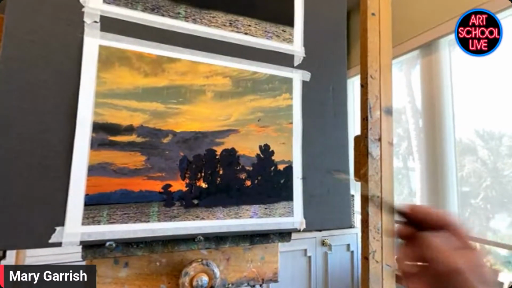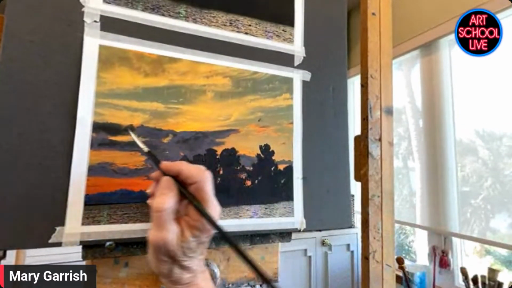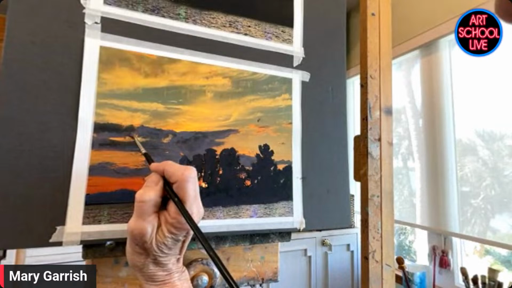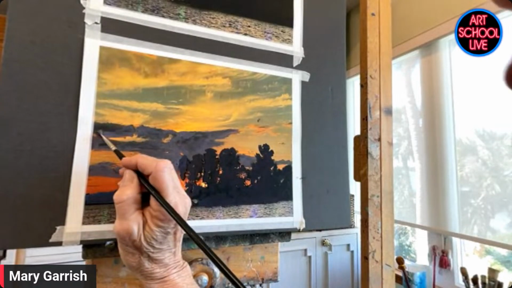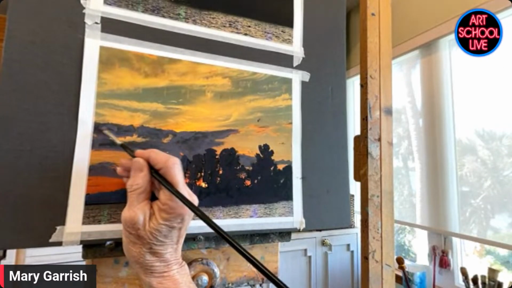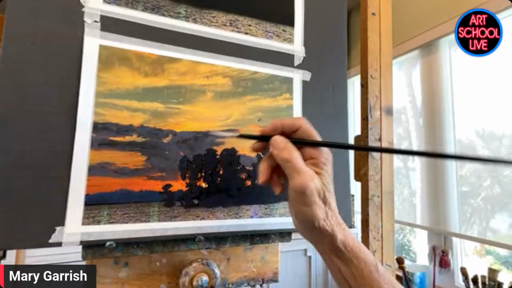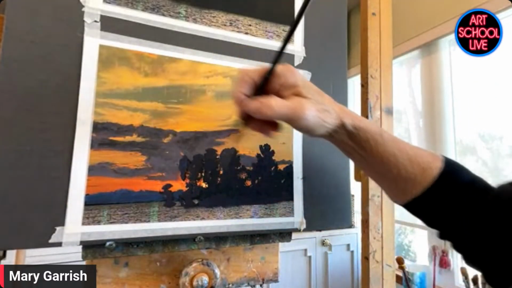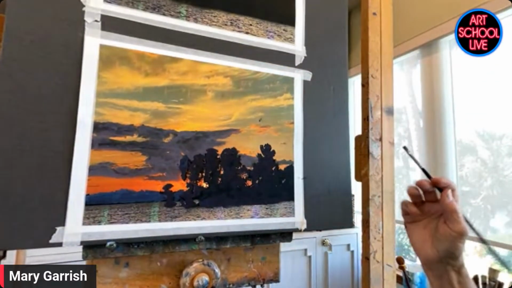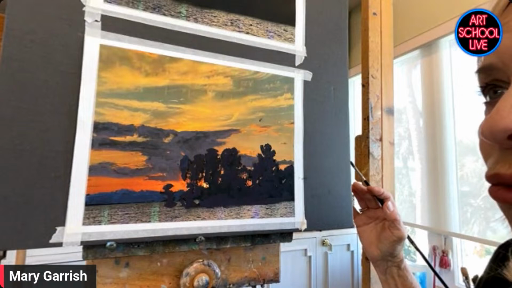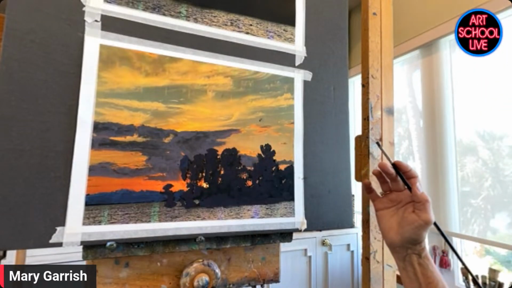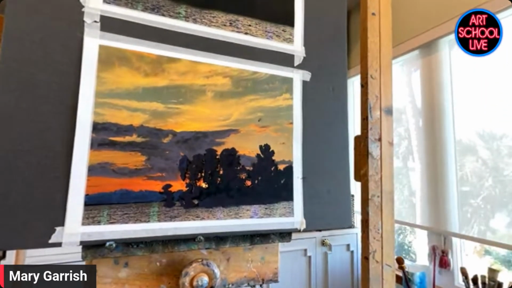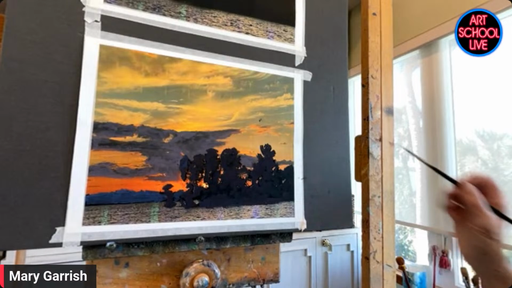And I might come back later and go, oh gosh, I should have made this more yellow or more orange, or that shape is uninteresting. I will come back in and rework this maybe 10 minutes later, or maybe a few days later, because I'll look at it and go, oh, I can make that shape more interesting.